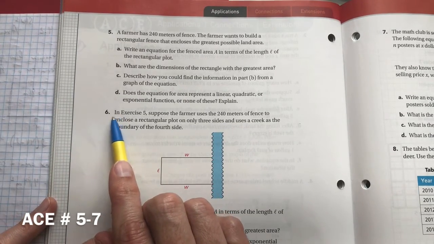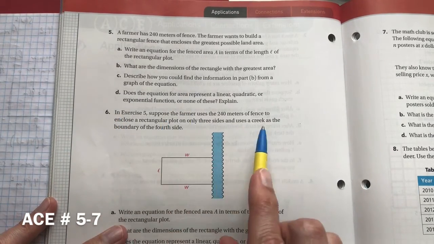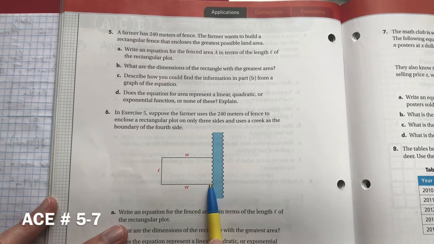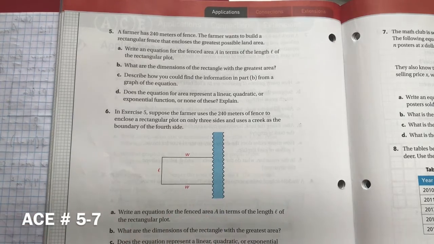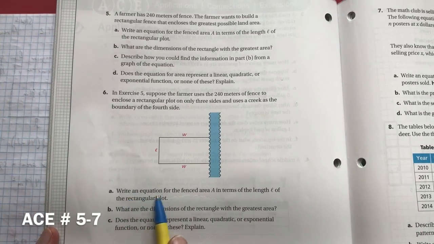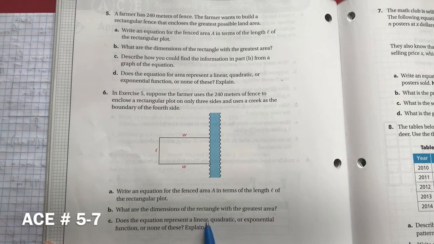All right. Number 6, tricky question. Same scenario, but the farmer uses part of a creek as the fence. So now the 240 only covers these parts. Okay, so I want you to write an equation for the fenced area A in terms of length, and then what are the dimensions of the rectangle with the greatest area? Does this equation represent linear, quadratic, or exponential, or none of those?